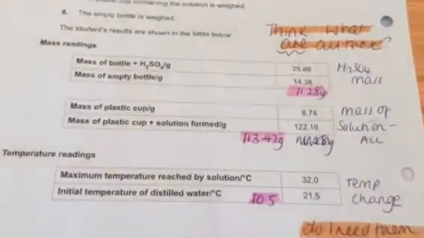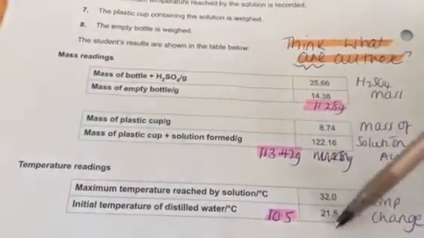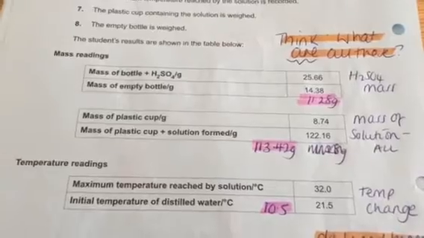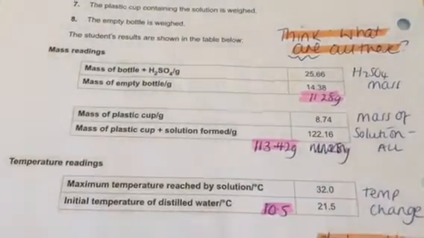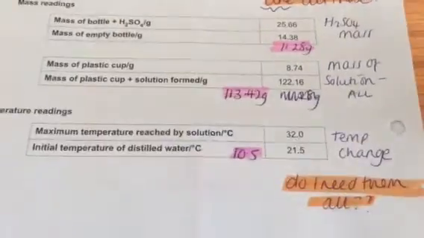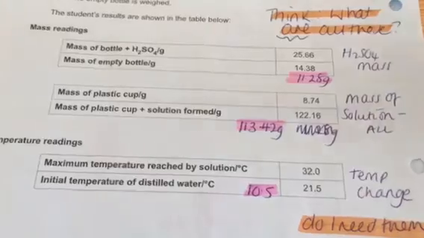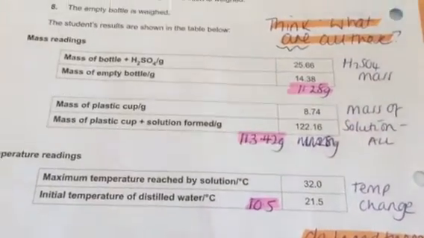Before I approach any question, what I would always do is calculate the mass readings and temperature readings, because generally these are needed at some point during the question. Think, what are they? What do they actually represent? And also think, do you need all of them? Sometimes you do, but sometimes you don't, and they're put in there as a little bit of a confusion.